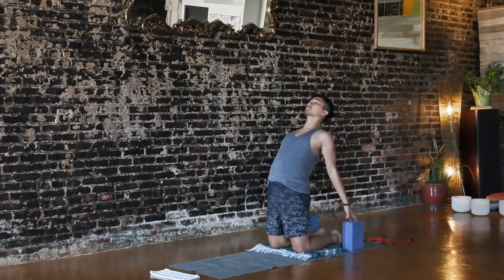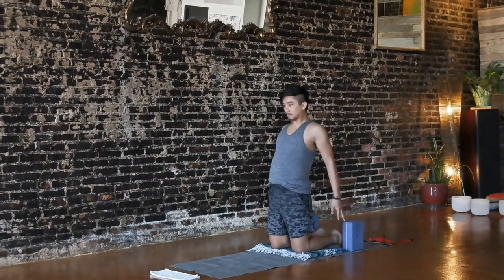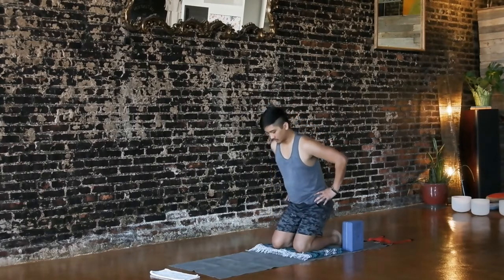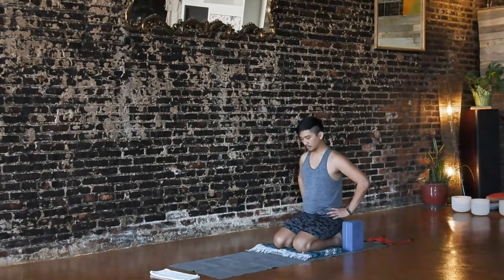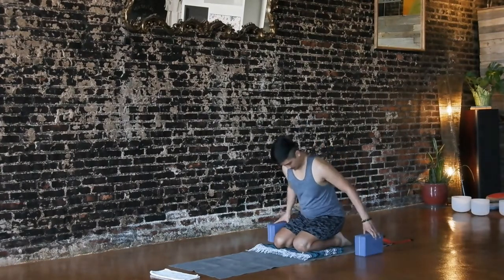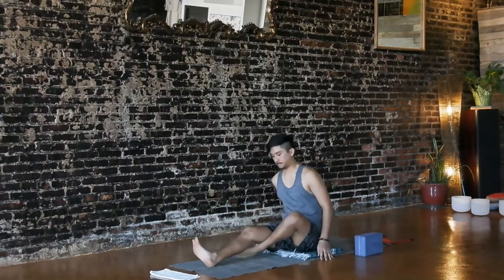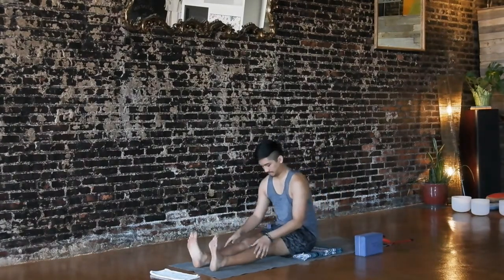Inhale, use your core and your legs to rise upright. Exhale, sit down on your heels and shins for a breath. And then from here, swing your legs to the front and sit on your bum or sit on a blanket. Straighten your legs out in front of you with a soft bend in your knees.